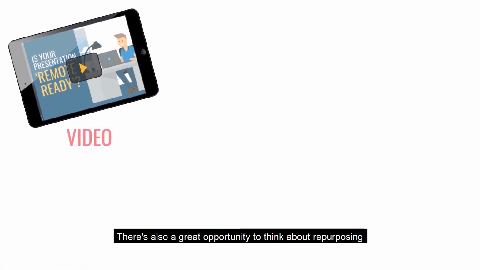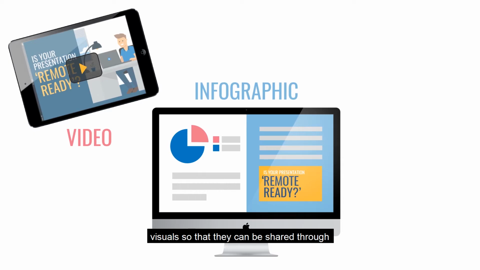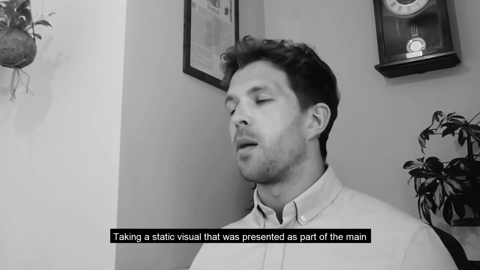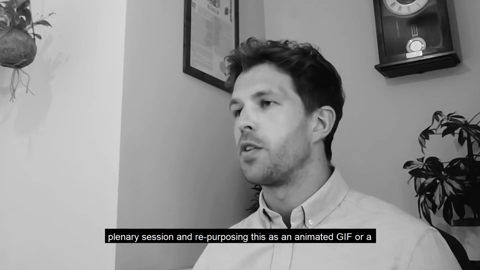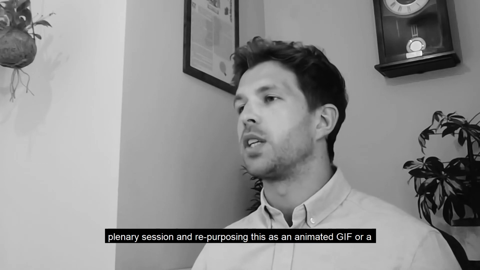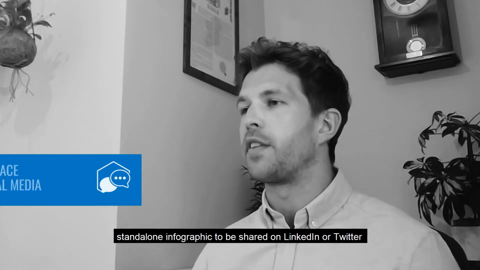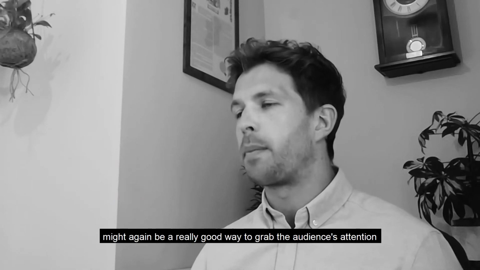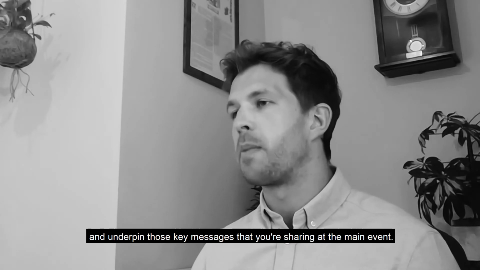There's also a great opportunity to think about repurposing visuals so that they can be shared through different channels, either during or post-event. Taking a static visual that was presented as part of the main plenary session and repurposing this as an animated GIF or a standalone infographic to be shared on LinkedIn or Twitter might again be a really good way to grab the audience's attention and underpin those key messages that you're sharing at the main event.